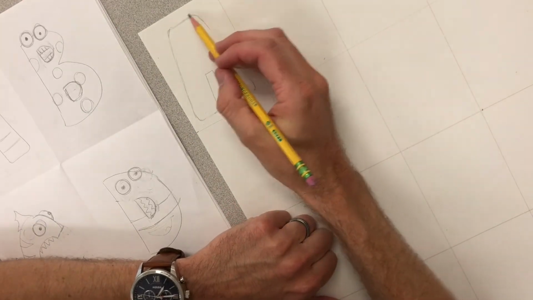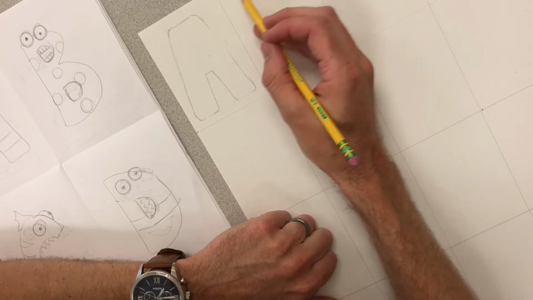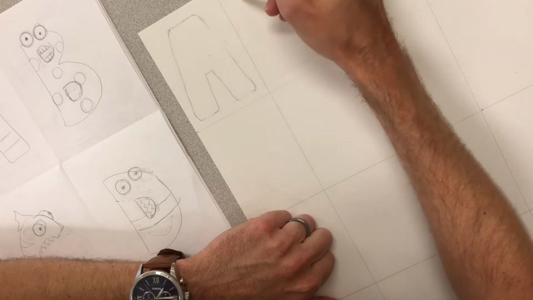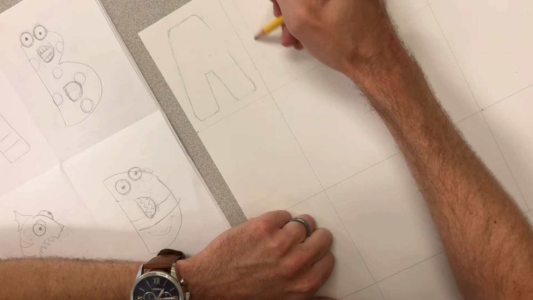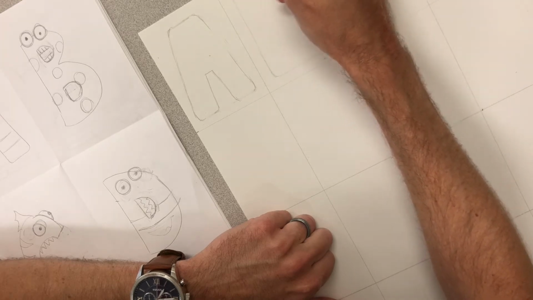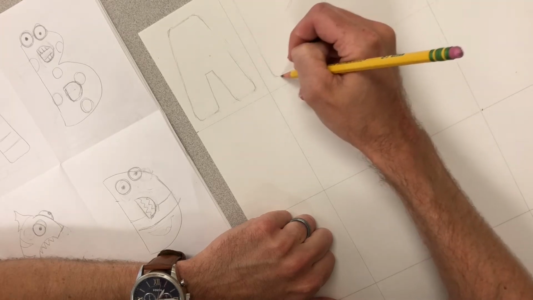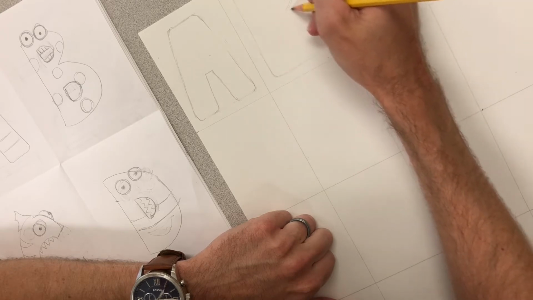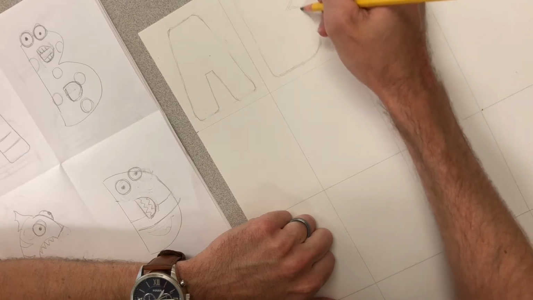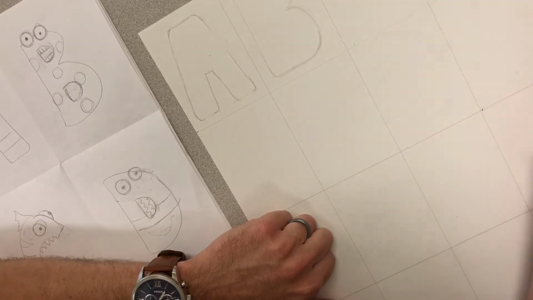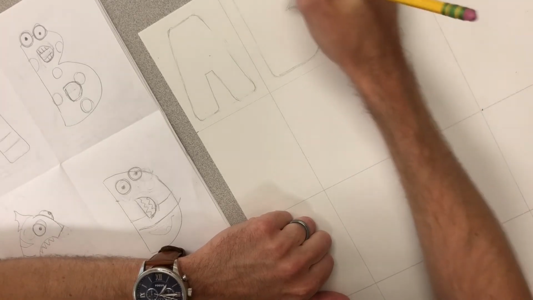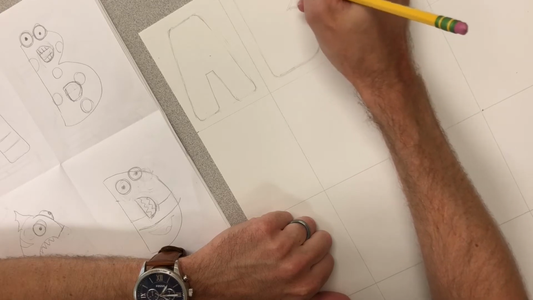Same thing, leave a space. I'm making sure this sort of ends up in the same area. You can drag your pencil across. This one is going to be rounded and down. And this B is going to be smaller on the top, wider on the bottom. And then this one, I got a little too much space over there, so I need to extend it out.